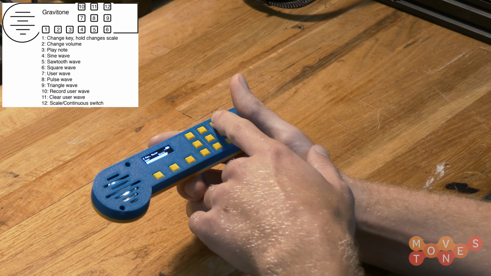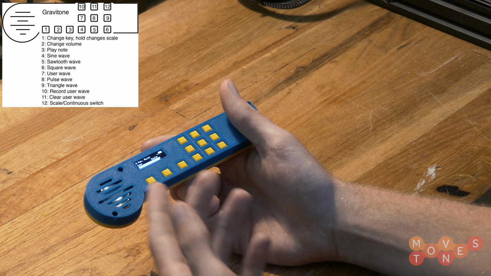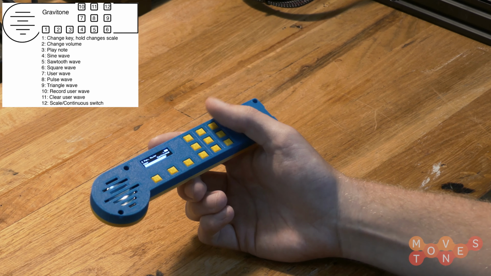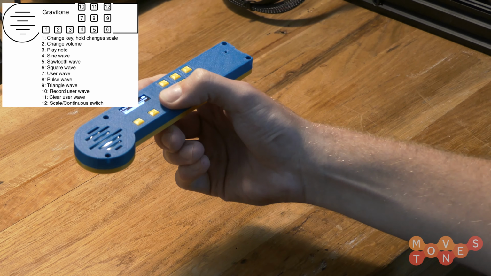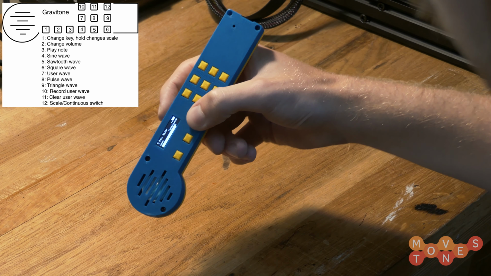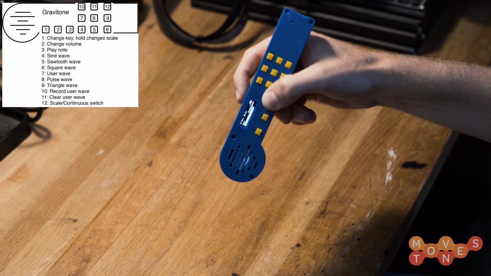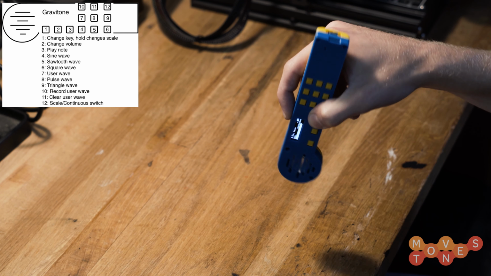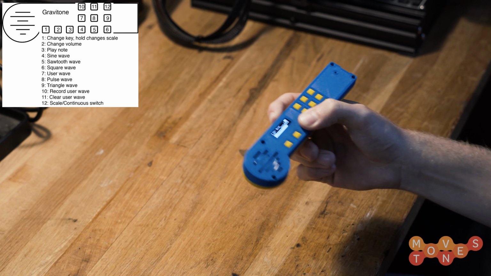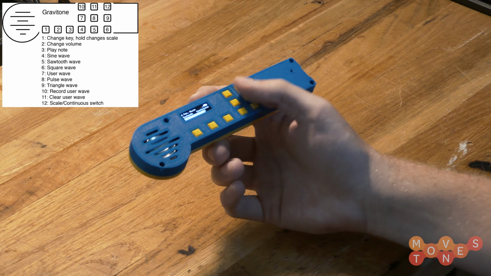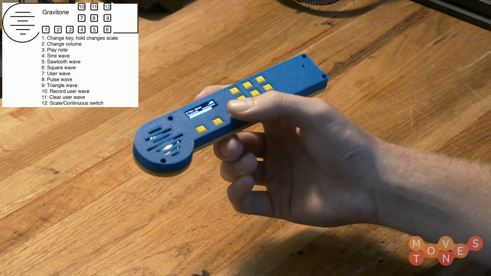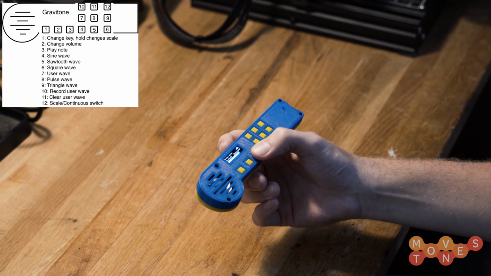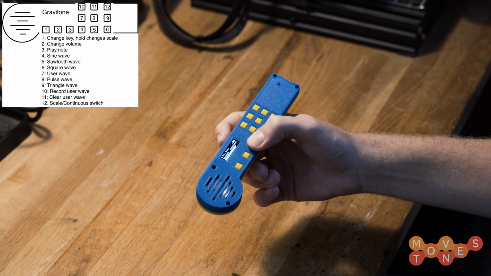This button changes the tone from a scale, G pentatonic major in this case, to a continuous tone. This can be pretty entertaining. You can do a continuous tone with any of the different wave types. Here's a continuous sawtooth.